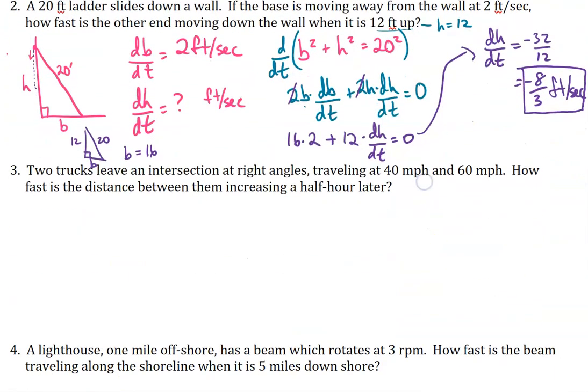Okay, third example. Two trucks leave an intersection at right angles, traveling at 40 and 60 miles per hour. How fast is the distance between them increasing a half hour later? So again, we have a right angle situation. We have a triangle. Okay. So something like this.